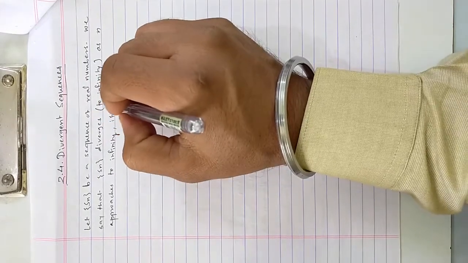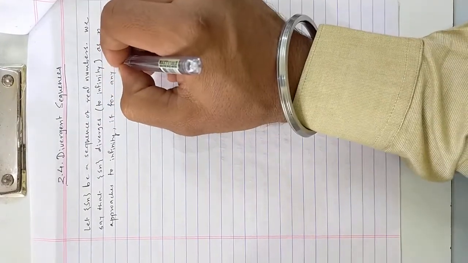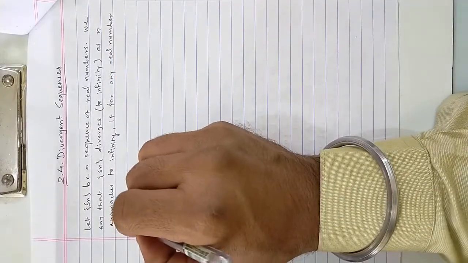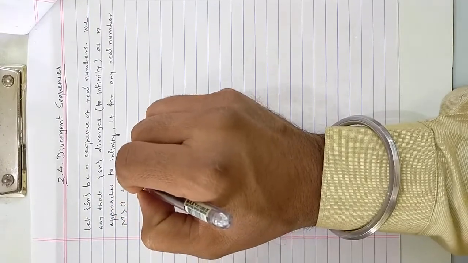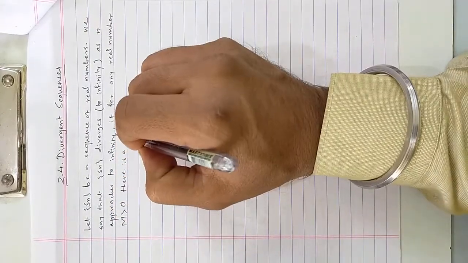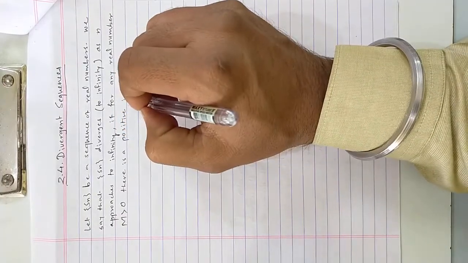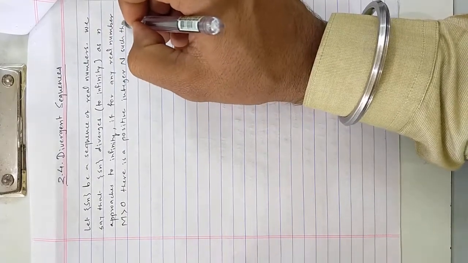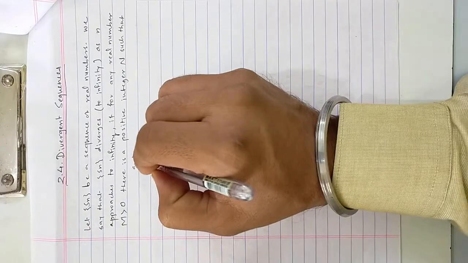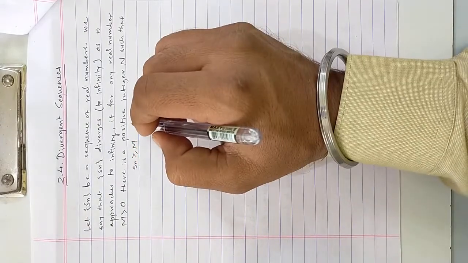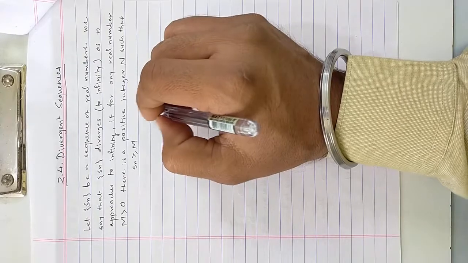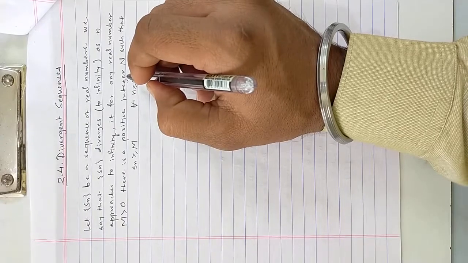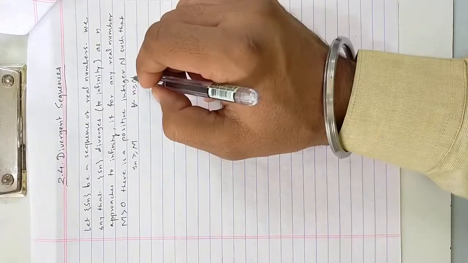if for any positive real number m, there is a positive integer N such that the nth term is greater than the positive real number m, and it should be true for all natural numbers n greater than or equal to the positive integer N.